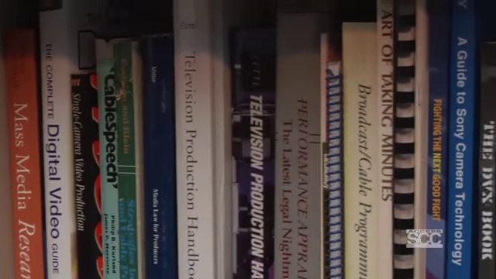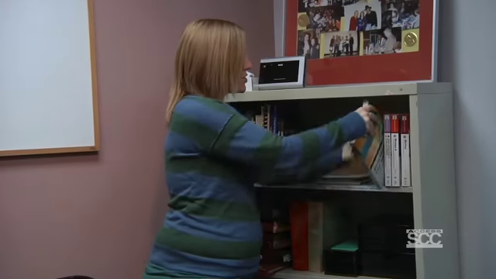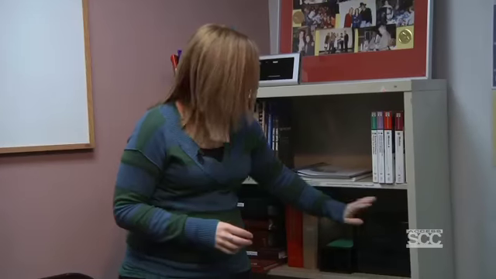Little known fact is that SCC has its own library. In our library, we have a number of production books and trade magazines that you can check out and read. We even have some Apple training books that you can check out, take home, or use in our edit suites to learn more about Final Cut Pro editing. Another great feature of our little library is we have set pieces, small versions of what we have in the studio, so you can kind of plan out your set before moving those big blocks.